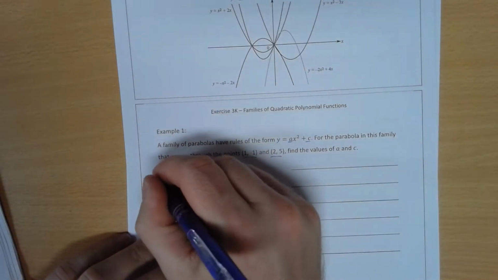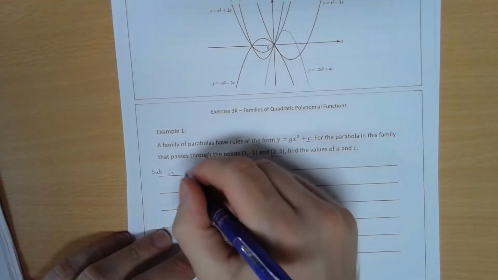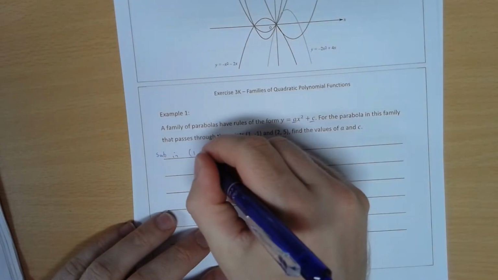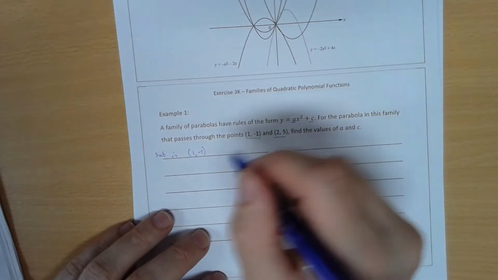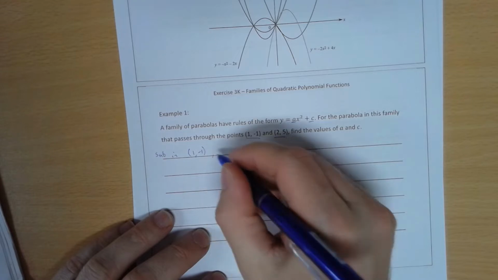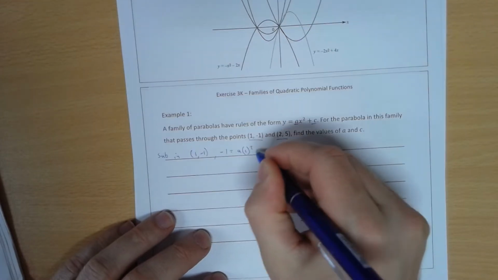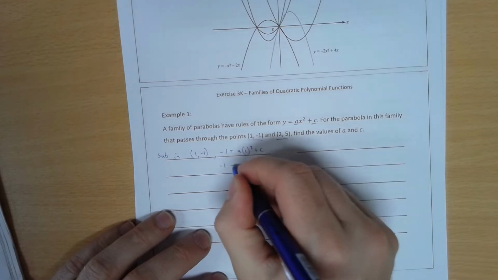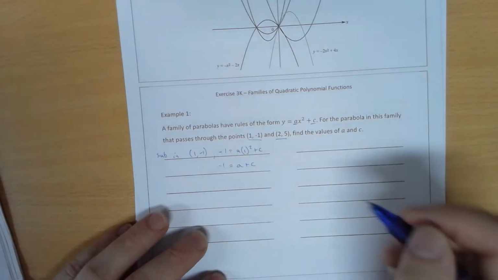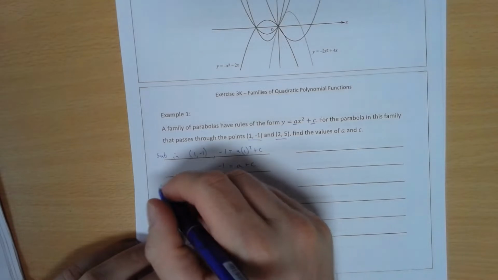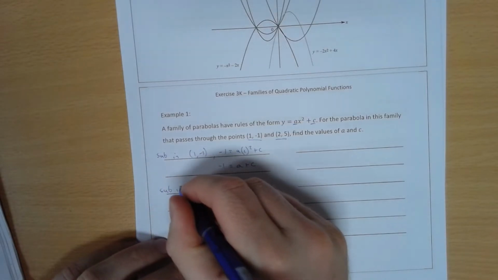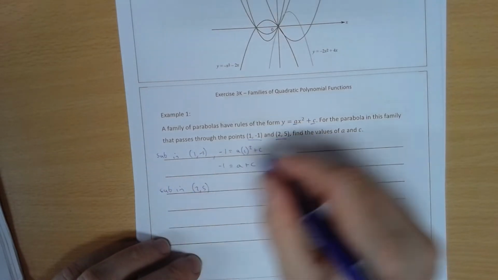So let's sub in (1, -1). So we get -1 is equal to a(1) squared plus c. So we get -1 is equal to a plus c. Now we're also going to sub in the second point into our original equation.